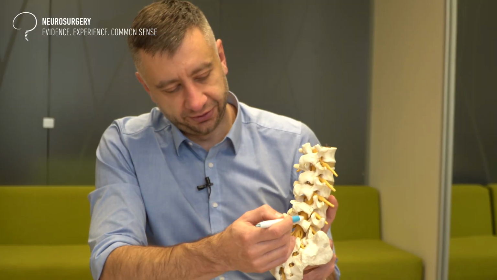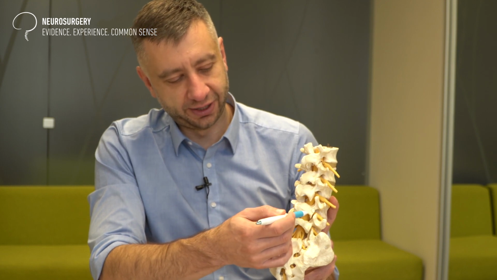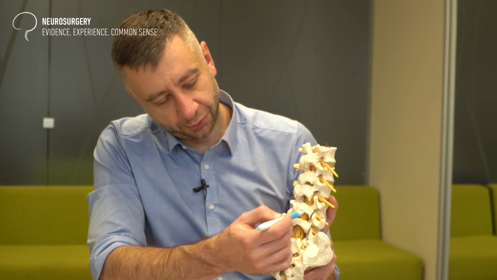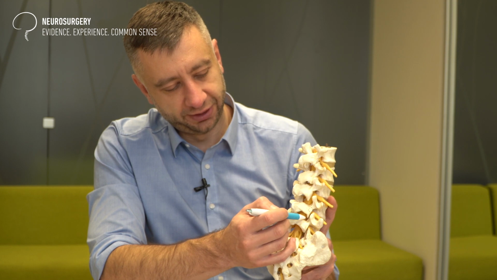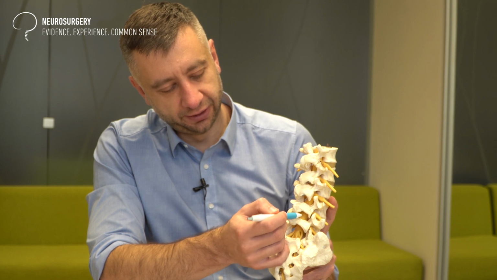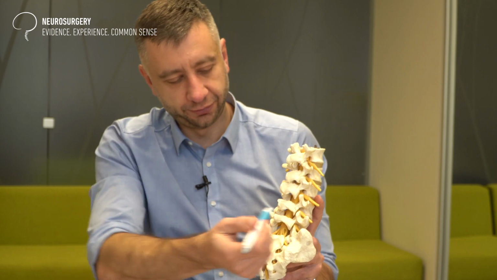Then this interspace is covered by the ligament, which is called ligamentum flavum, or just flavum. It's a yellowish color. We take this ligament out, and usually we are almost immediately able to see the nerve root, which is usually pressed upwards towards ourselves.